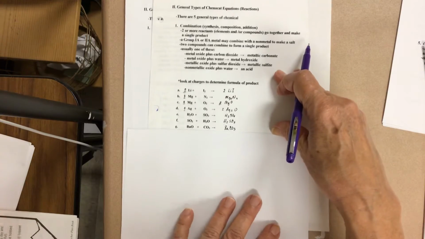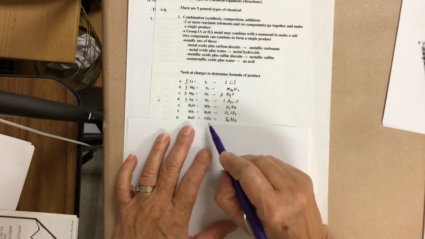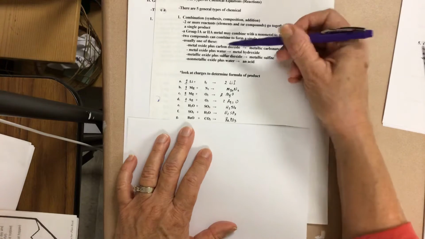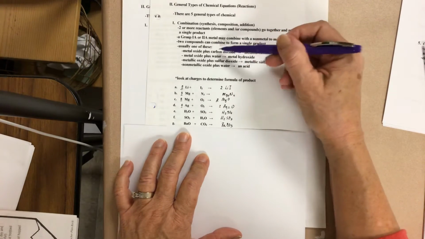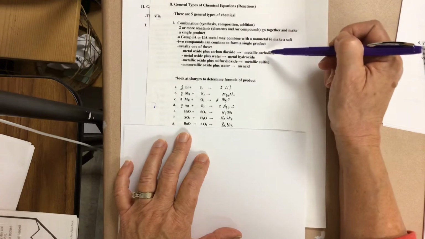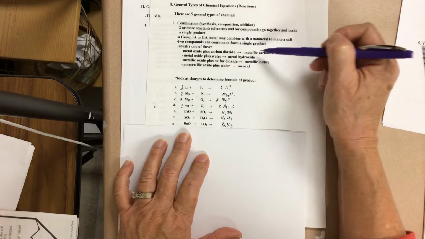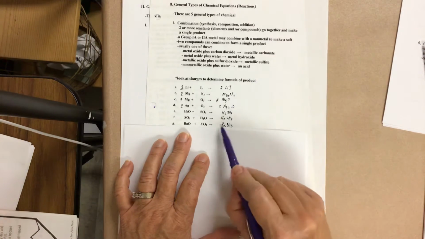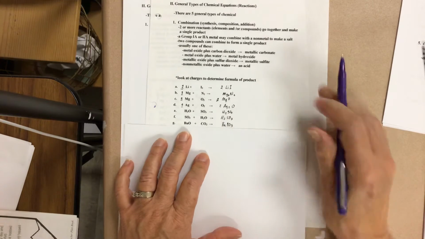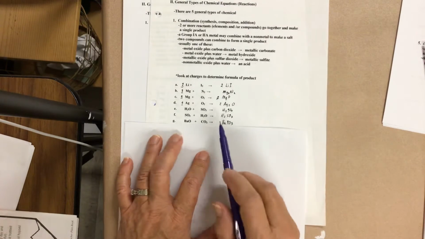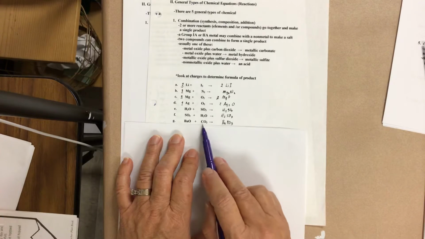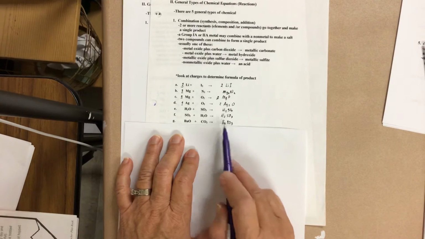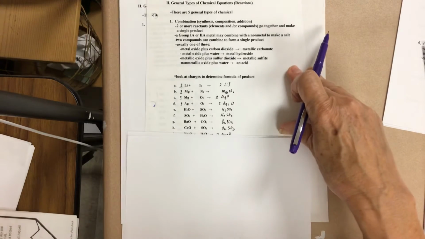Okay, on the next one, this is a metal oxide and carbon dioxide, so it tells you up here a metal oxide and carbon dioxide produces a metallic carbonate. Metallic just means there's a metal in the front of your carbonate, and so your metal is Ba, so it's BaCO3. Don't have to do anything to balance. One Ba, one carbon, 3 oxygens, 3 oxygens.